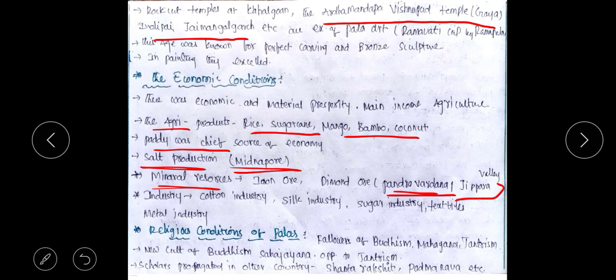And during this period of the Palas, there were many scholars, and these scholars used to write books on Buddhism and the rule of the Palas. These scholars were mostly propagating Buddhism in other countries. Some of the scholars we see are Shanta Rakshita, Padmasambhava, Dipankara Shrijnana, Atisha, and Samyoga Vajra. These are some of the scholars. There are many more who propagated Buddhism in other countries. They used to go to other countries, preach this religion, and convert people to Buddhism.